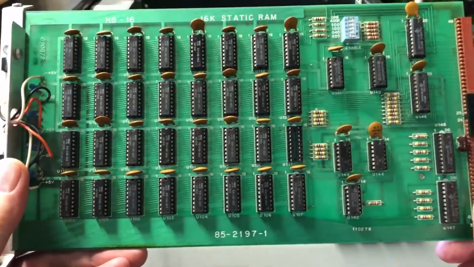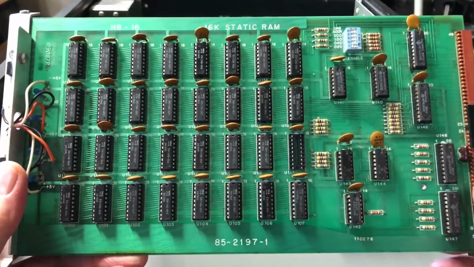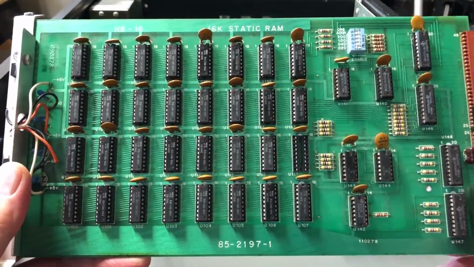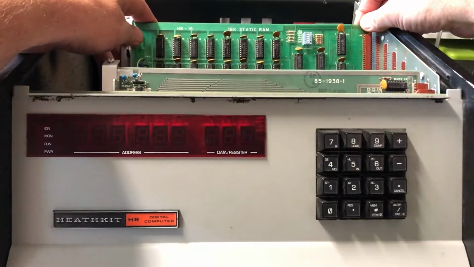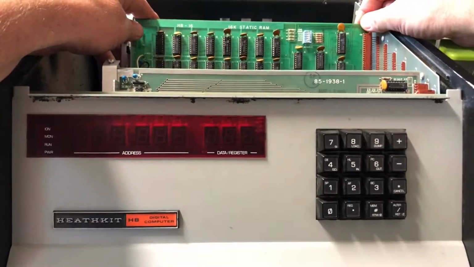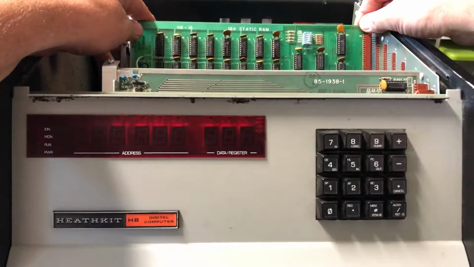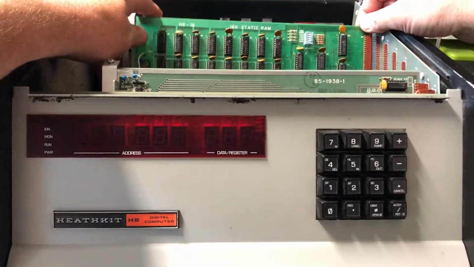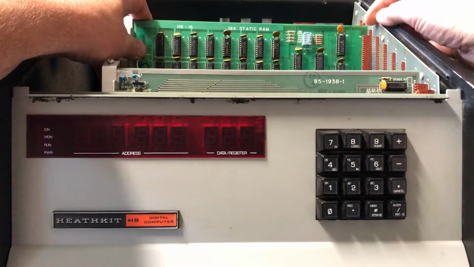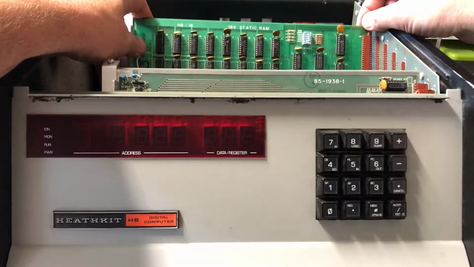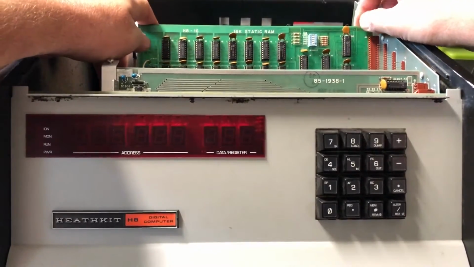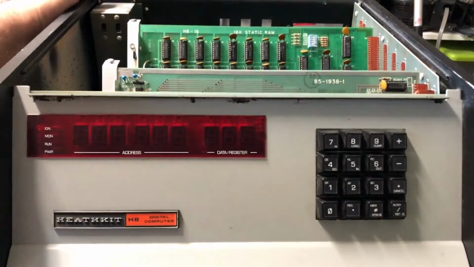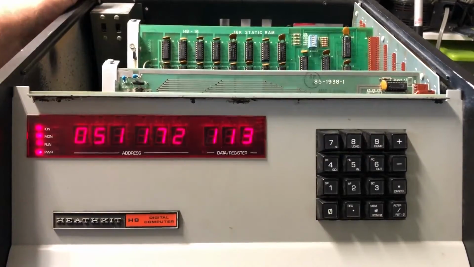Now that empty socket's either going to return a 1 or a 0, most likely a 1 consistently. With that RAM chip removed, it's always harder to get the card in when the camera is running, and I'm not sure why. There it is. The system will come up and operate with that chip removed. Bring the power up.